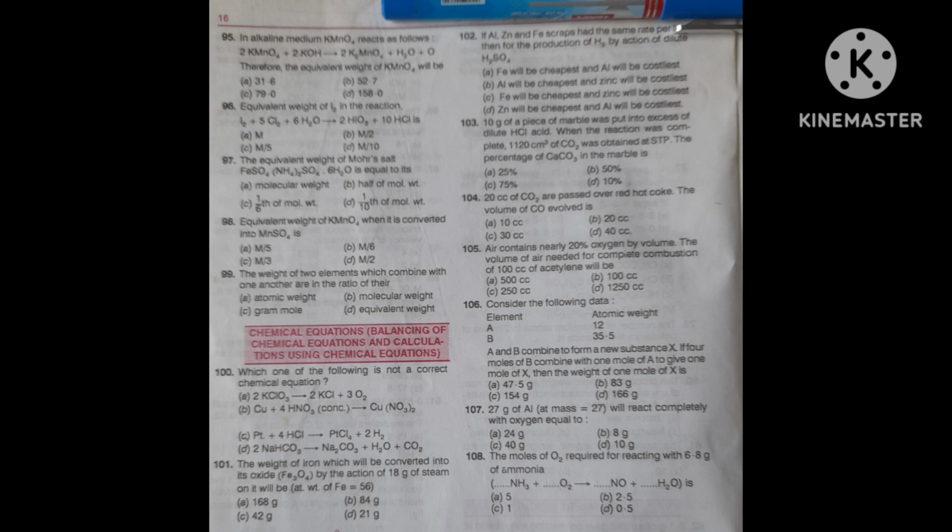First, write the balanced equation: acetylene plus O2. Acetylene means C2H2 plus O2. Then the balanced equation is 2C2H2 plus 5O2, which gives 4CO2 plus 2H2O. It means 2 cc of acetylene requires 5 cc of oxygen. For complete combustion, 2 cc acetylene requires 5 cc oxygen.